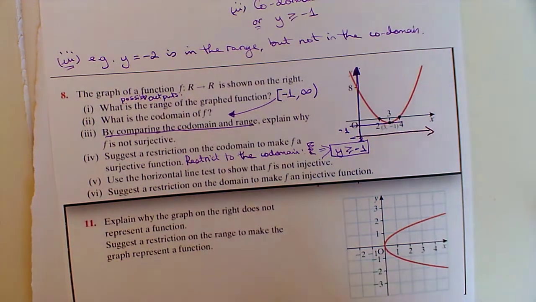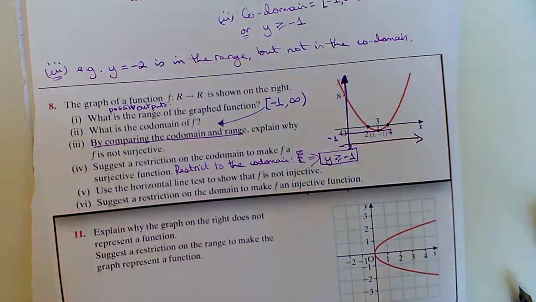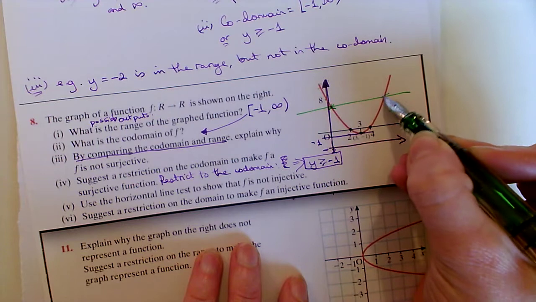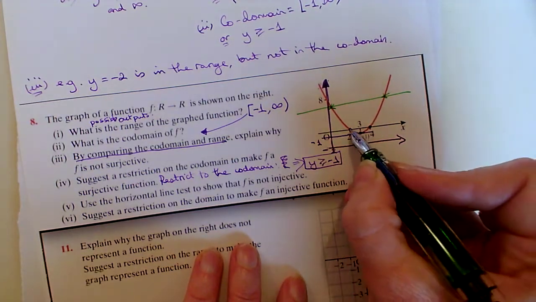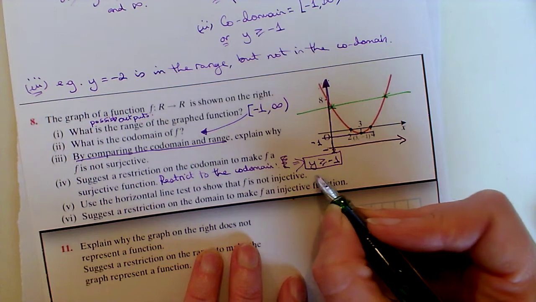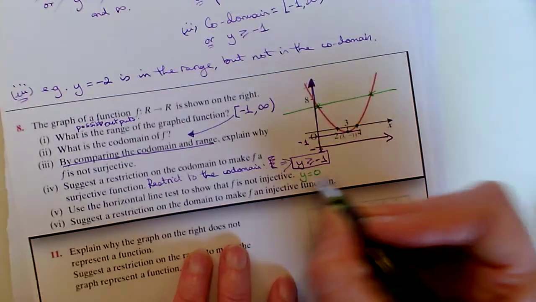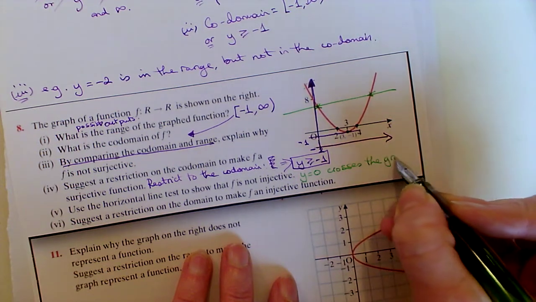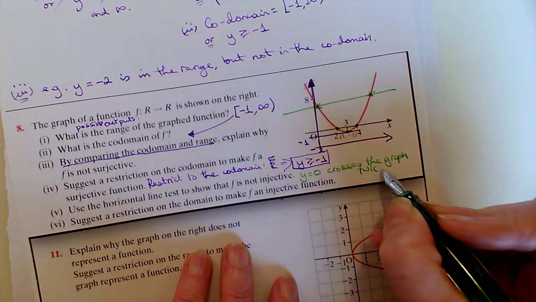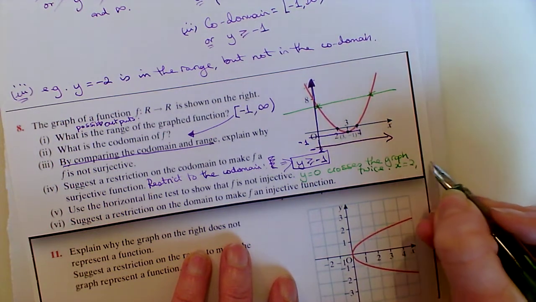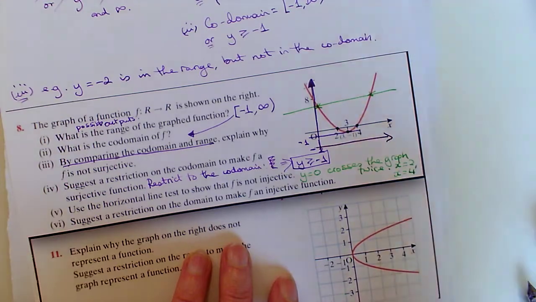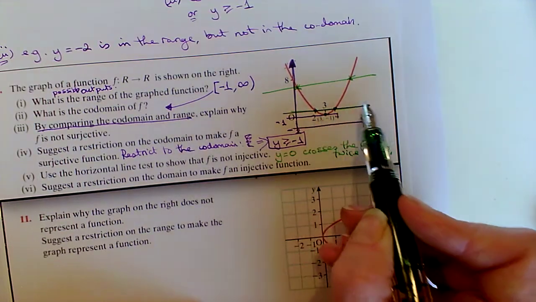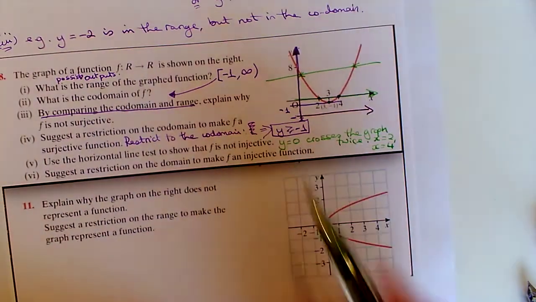Use the horizontal line test to show that f is not injective. So we're looking for a horizontal line that will cross my graph more than once. And it doesn't matter where we pick. You could use this one, the x-axis, y equal to 0. The x-axis crosses the graph twice. It crosses it at x equals 2, and again at x equals 4. So we have 2 values there for the same output. 2 inputs giving me the same output means it's not injective.